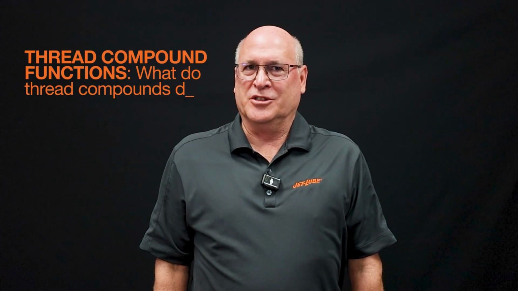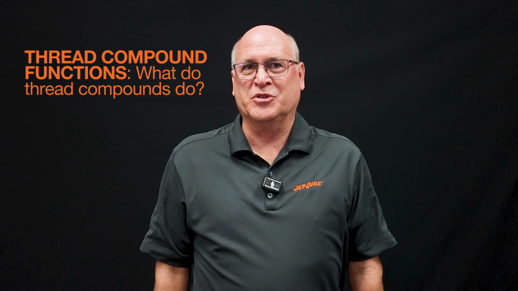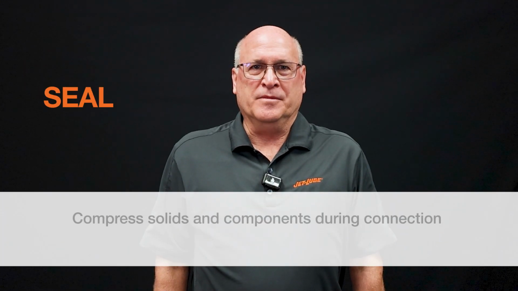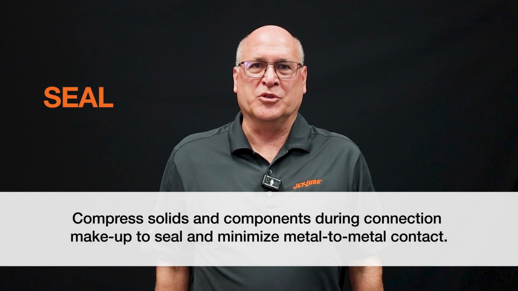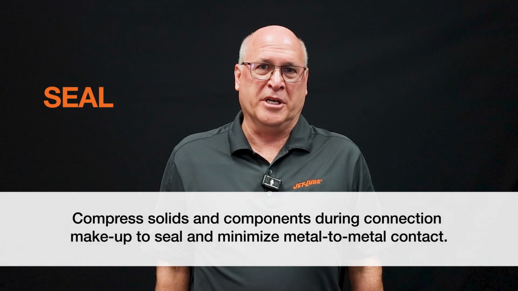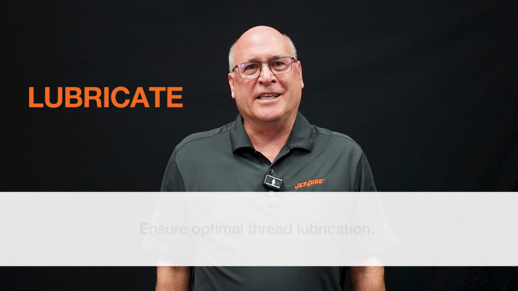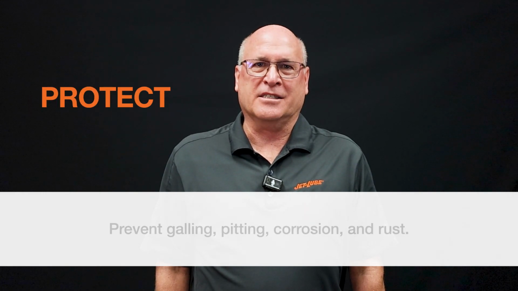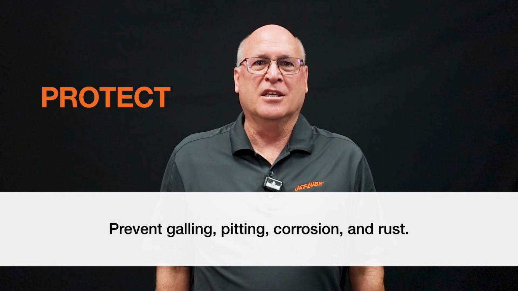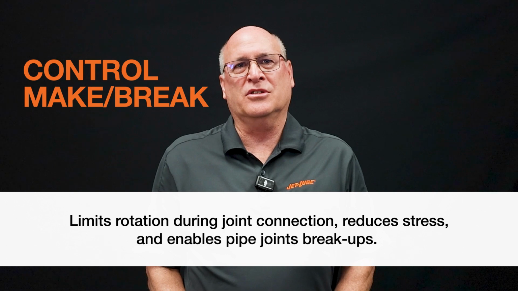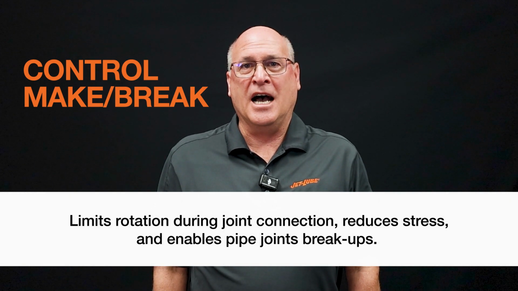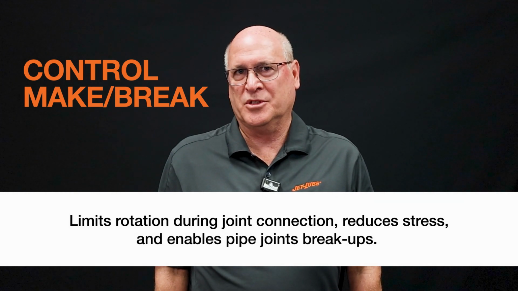Thread compound functions. What do thread compounds do? Seal: compress solids and components during connection makeup to seal and minimize metal-to-metal contact. Lubricate: ensure optimal thread lubrication. Protect: prevent galling, pitting, corrosion, and rust. Control make and break: limits rotation during joint connections, reduces strength, and enables pipe joint breakouts.